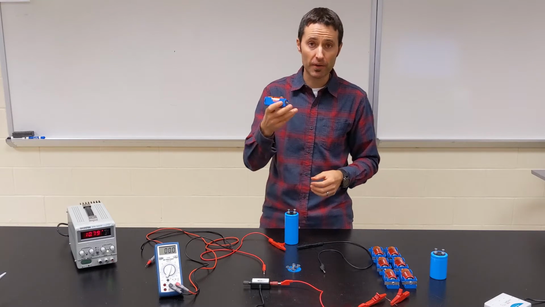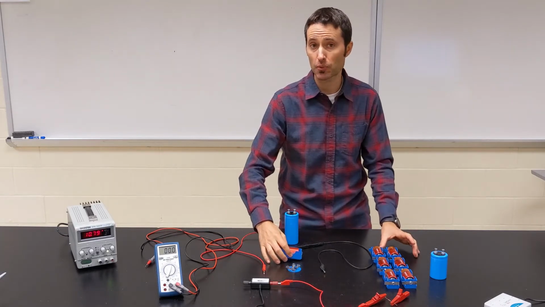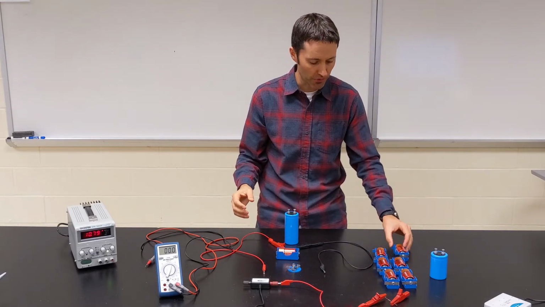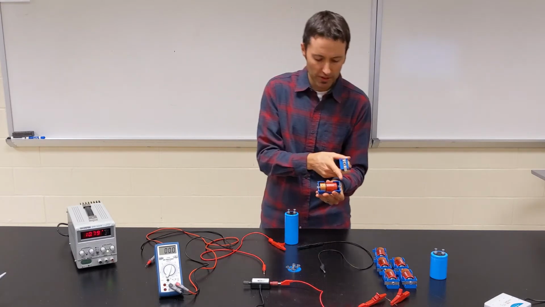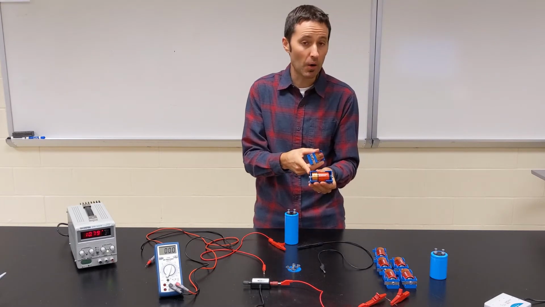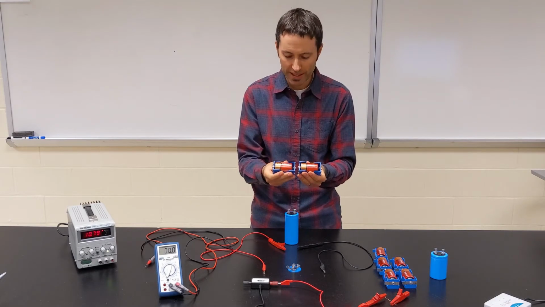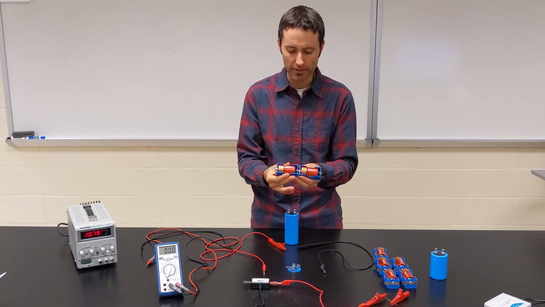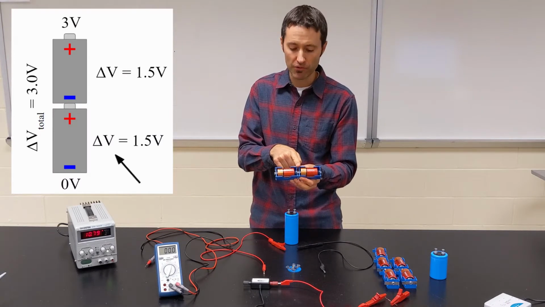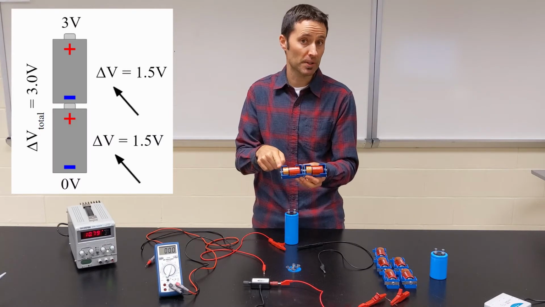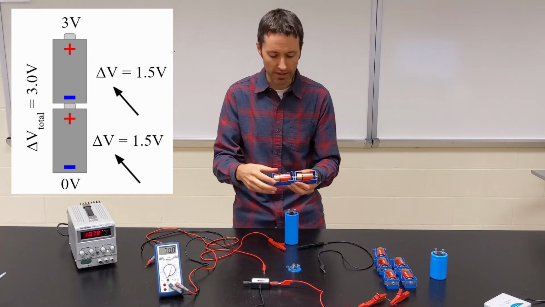If we take one battery, that forces an electric potential difference of about 1.5 volts. If we connect another one in a row like that, this one will increase the electric potential difference by about another 1.5 volts.